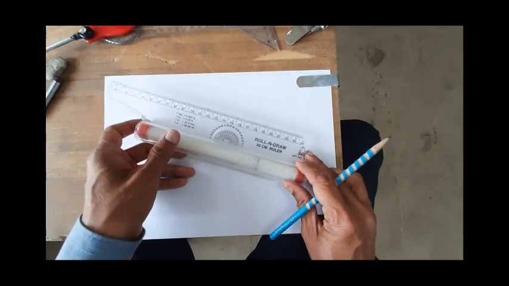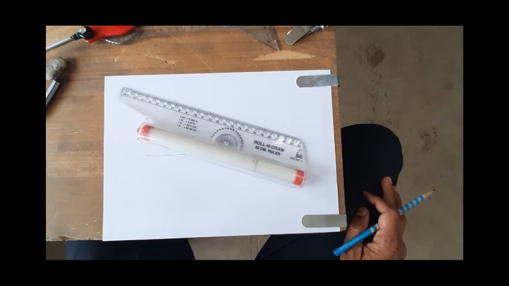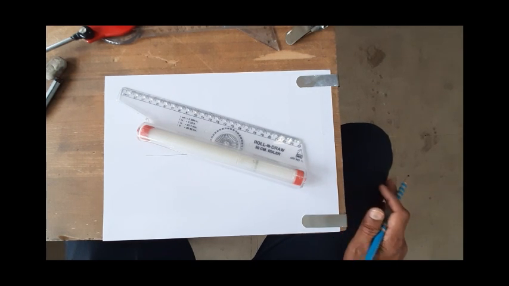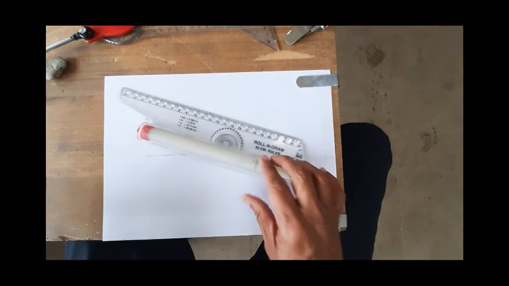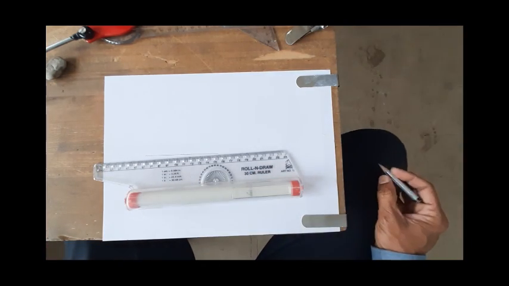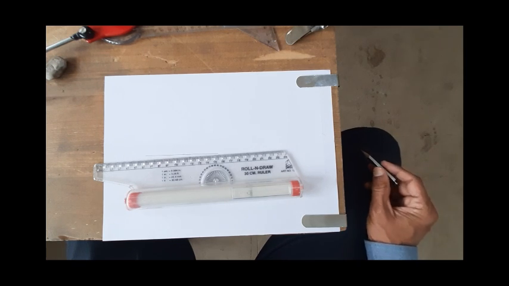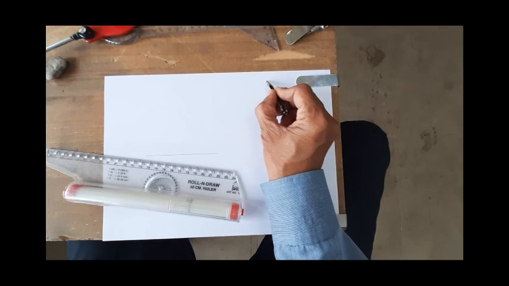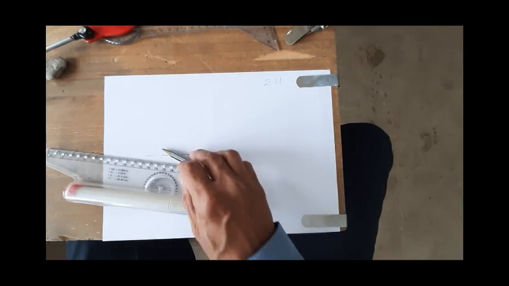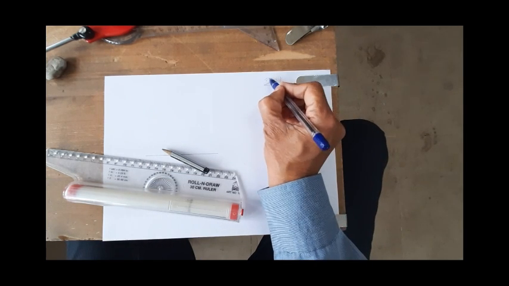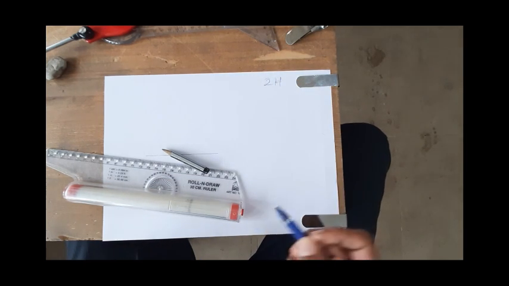Then something about the types of lines we are going to speak, and the pencil that you are going to use. You should not use just any pencil here. You must use a pencil whose name is 2H pencil. Okay, 2H, the name of the pencil will be 2H, or this is the grade of the pencil.